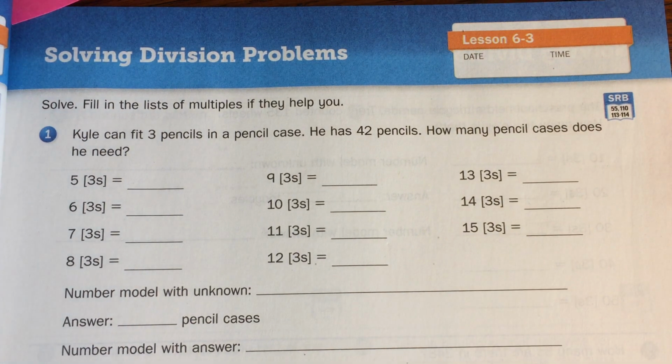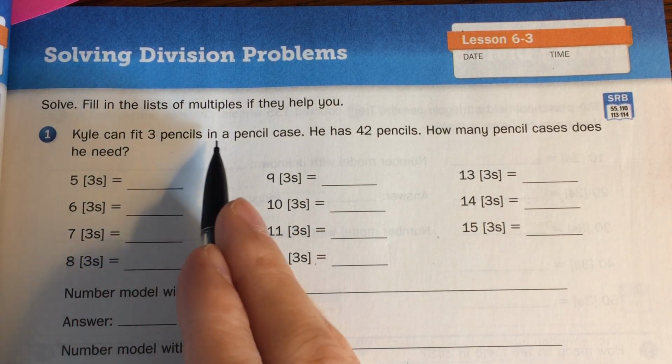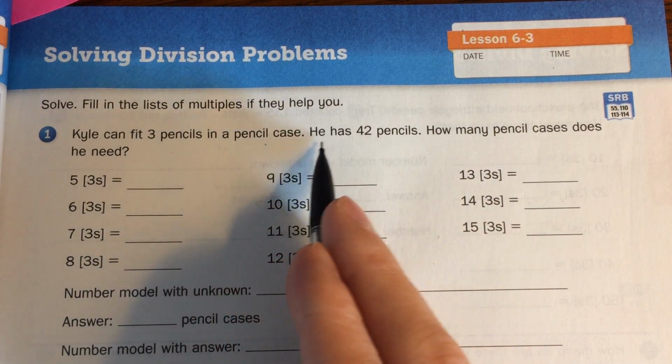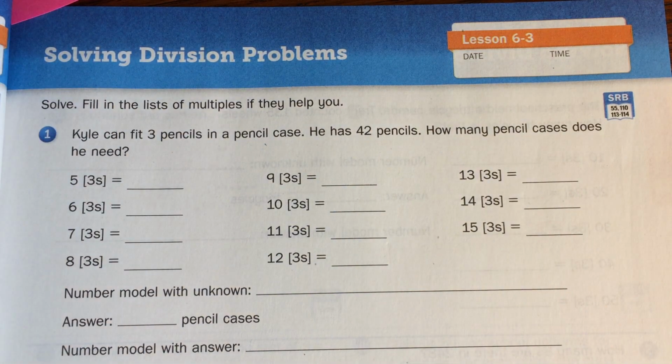When we're talking division, we're talking about basically how many groups can we make of a larger number. We're going to start with number 1, and I'll explain what I mean. Kyle can fit 3 pencils in a pencil case. He has 42 pencils. So how many pencil cases does he need? So we have 42 pencils overall.